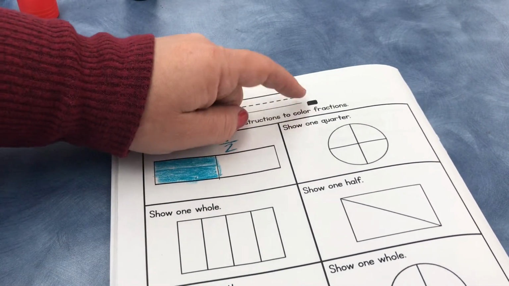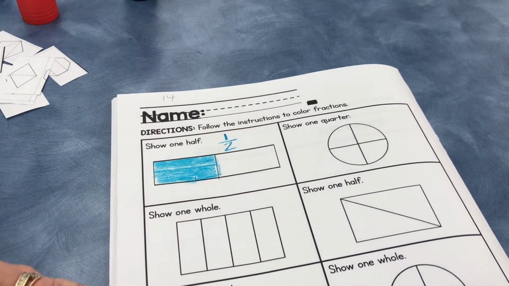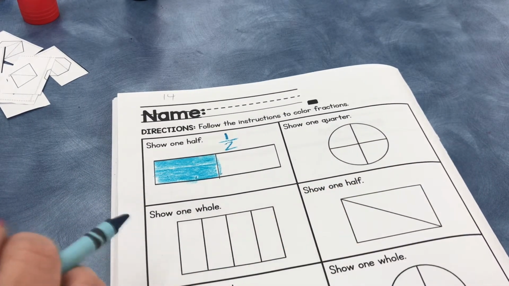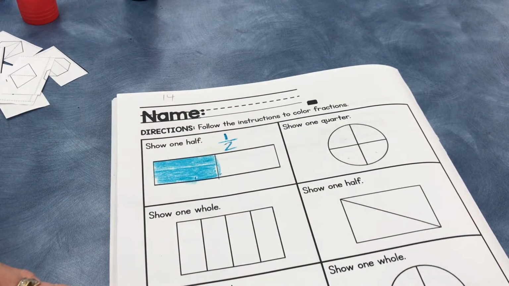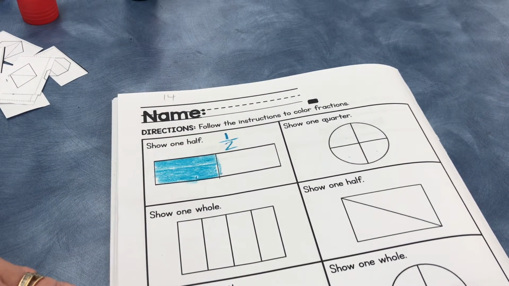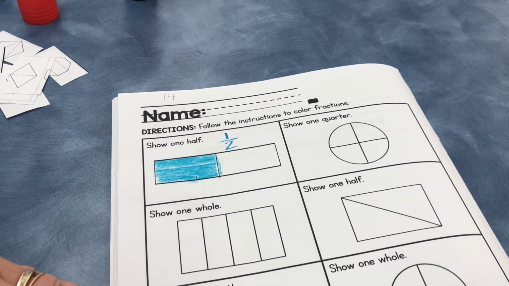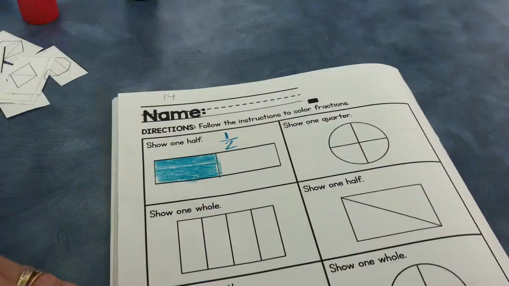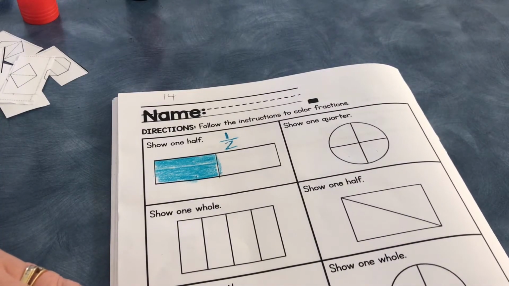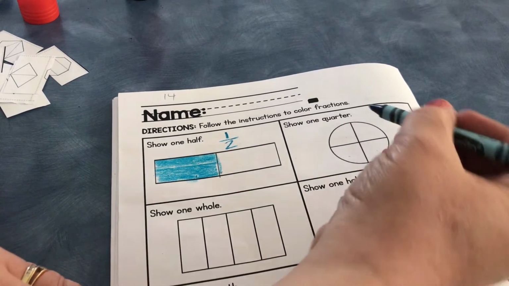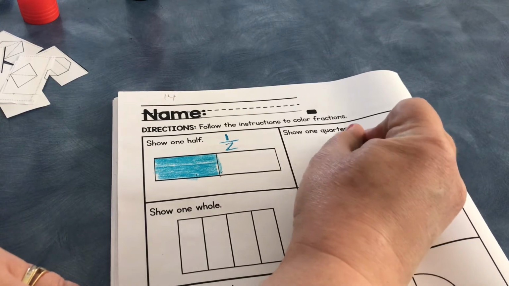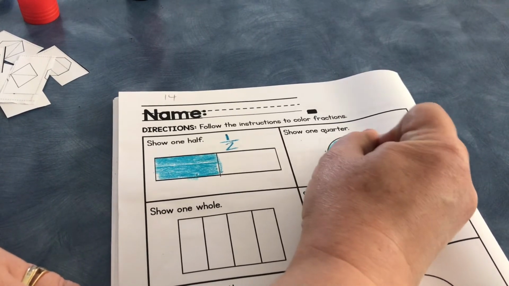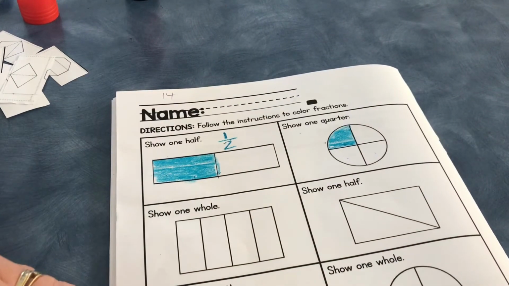And now it's asking me to show 1/4. So quarter means 4 equal parts. 1, 2, 3, 4. Quarter means groups making 4 to make a whole. Just like you need 4 quarters to make $1. 25, 50, 75, $1. You need 4 quarters. It's telling me to color in 1/4. 1 of the 4. And of course it could be any of those ones.